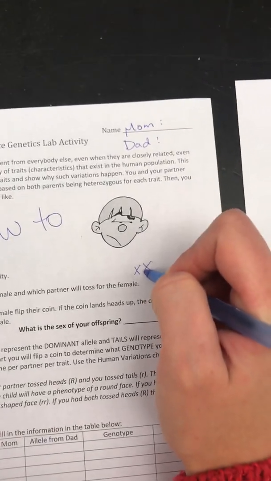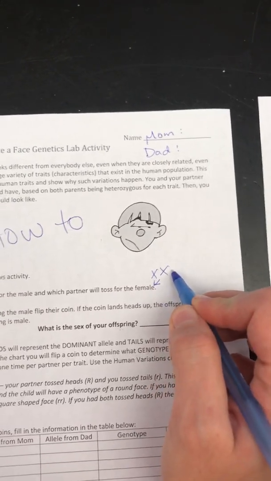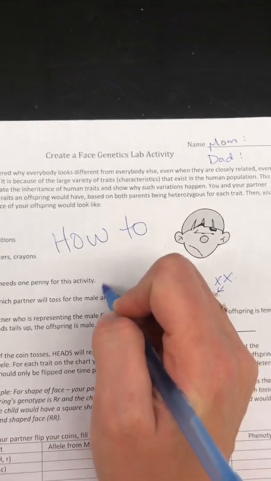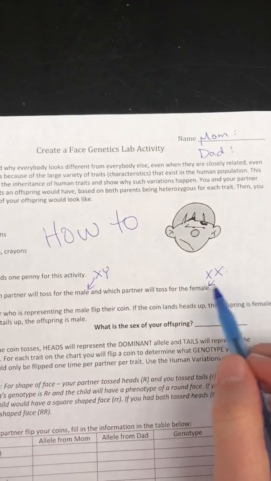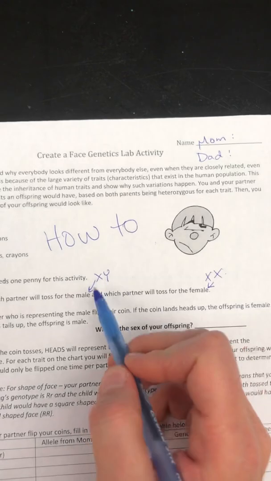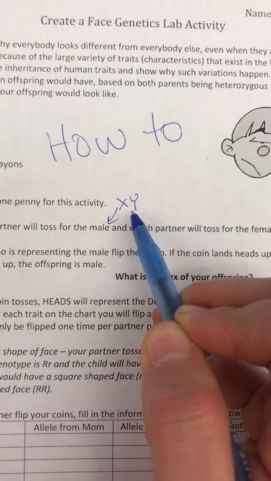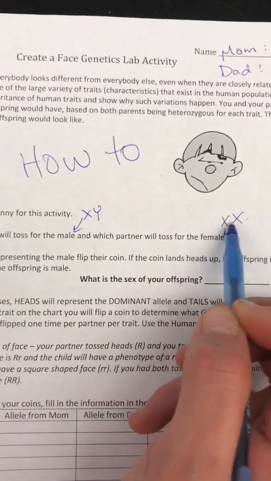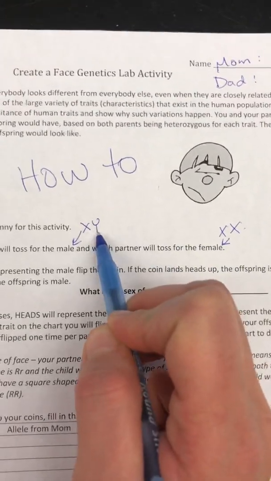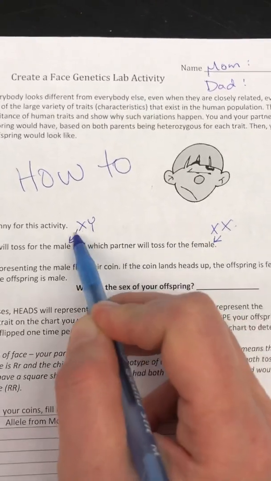Because you're for sure going to get an X chromosome from your mom, because females always have two X chromosomes and males have an X and a Y chromosome, you actually get the gender of the baby based on what chromosome you get from the dad. So if you get an X, your code is going to be XX, you're going to be a girl. If you get a Y, your code is going to be XY, so you're going to be a boy.